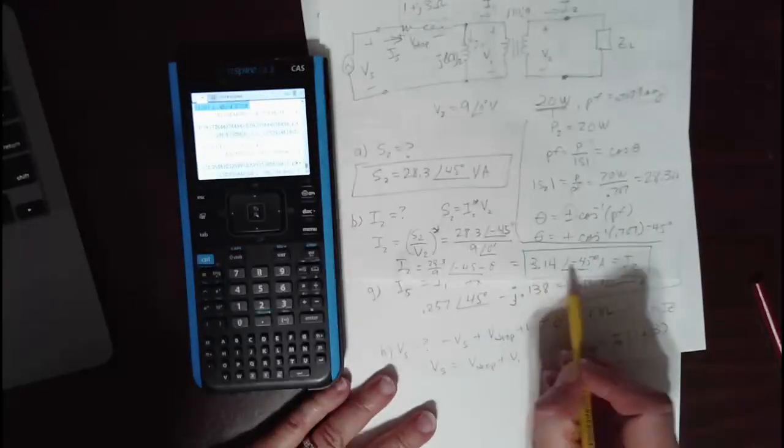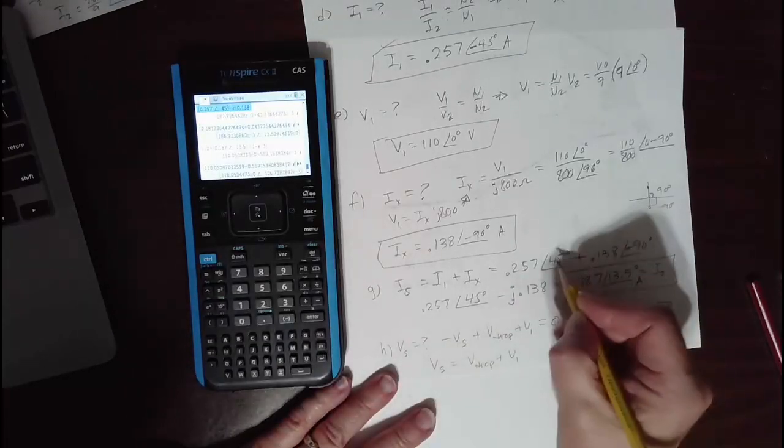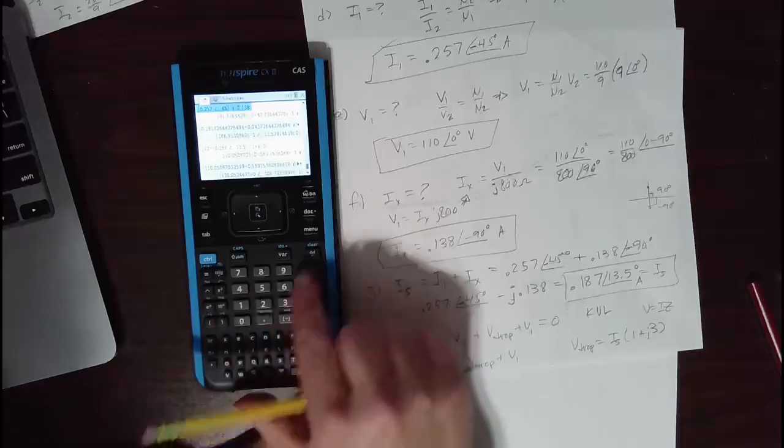Sorry about that. I think, yes. The current I2 has a negative 45 on the angle, so I1 should have a negative 45 on the angle. So this should be a negative 45 on the angle. Let's plug that in again.